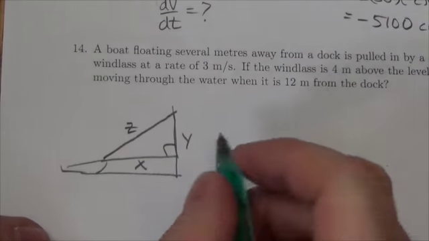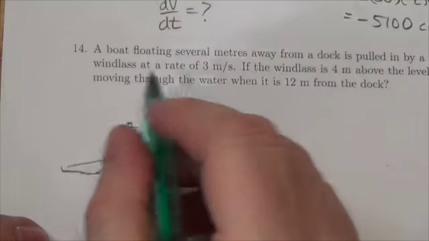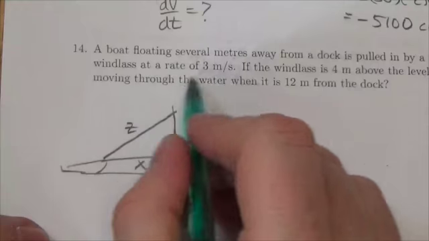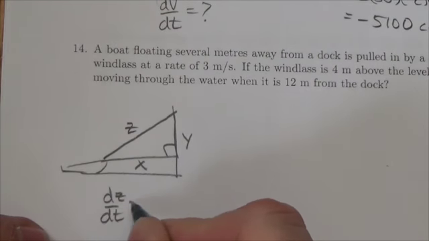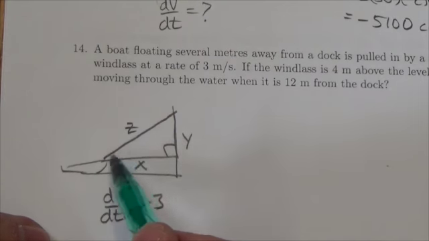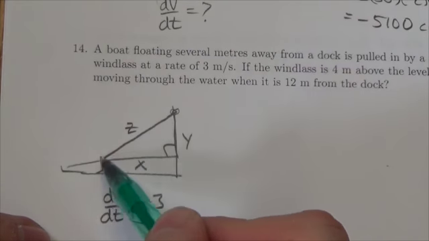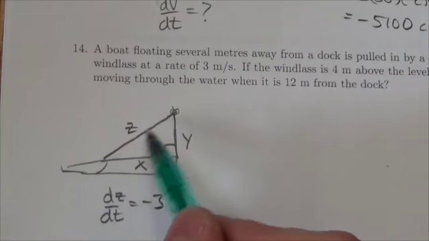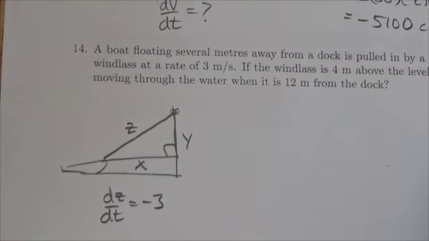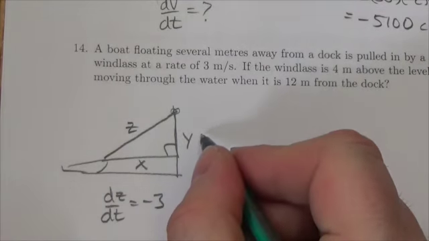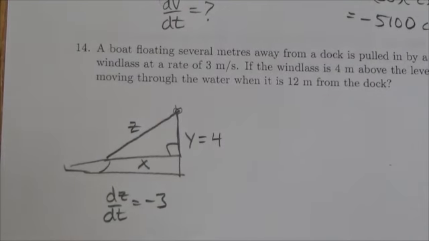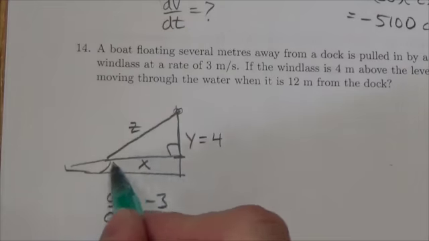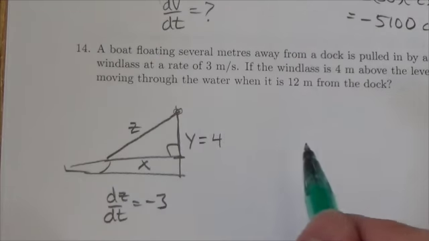Okay, and then we can see here if the windlass is pulling this in at 3 meters per second, that is dz by dt is -3. That's because the windlass will be up here pulling in that rope. Now the rope's going to go up this way. Now the windlass is 4 meters above the level of the boat, and it turns out that's a constant. That is never going to change. So the value of y in this triangle is going to be 4.